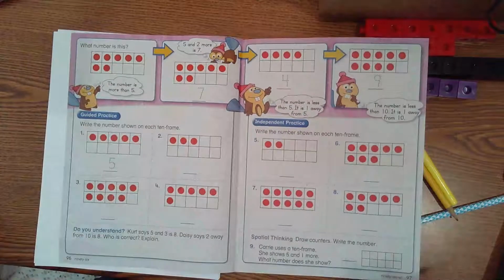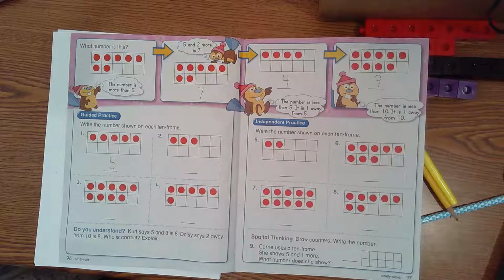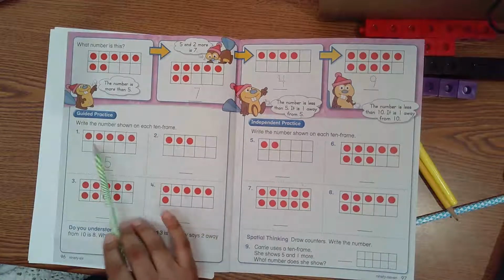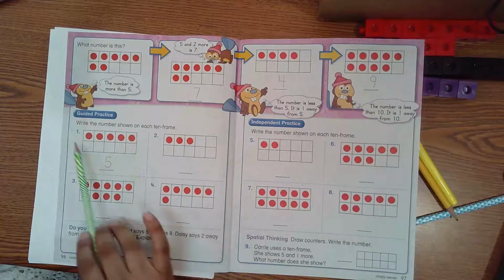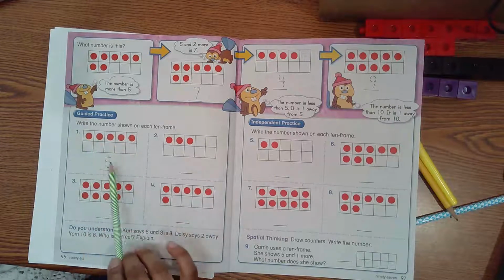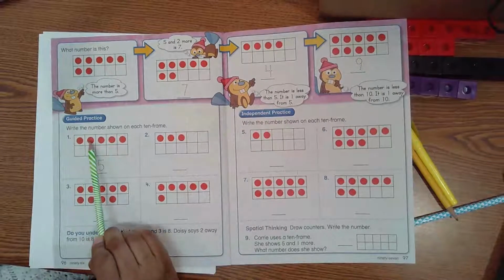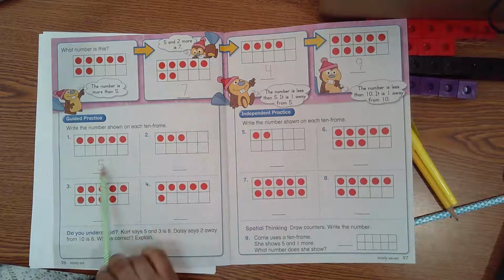Okay, let's do guided practice together. We are on page 96. Write the number shown on each 10 frame. All right, so you look at your 10 frames, count how many counters, and then you put a number here. So first one, 1, 2, 3, 4, 5. I see the first row is full, so 5.